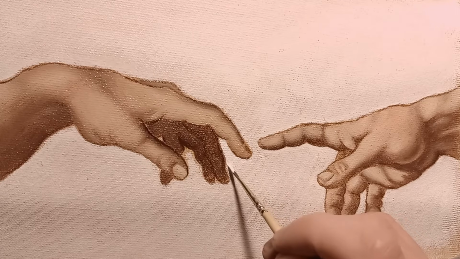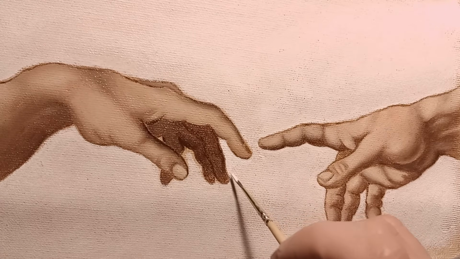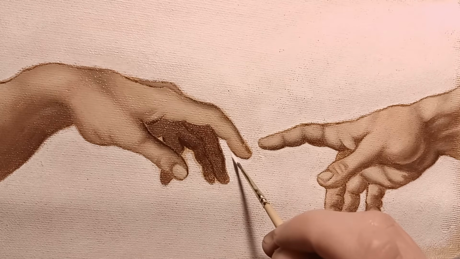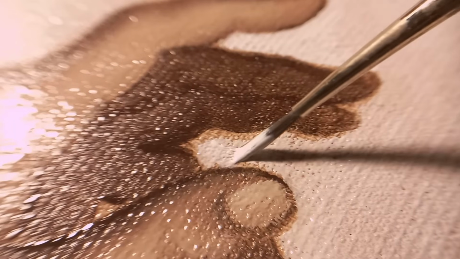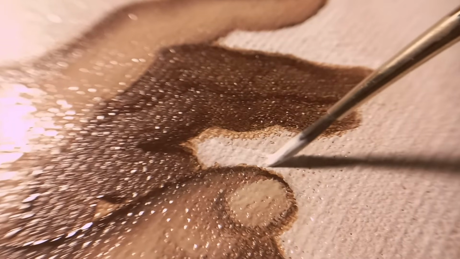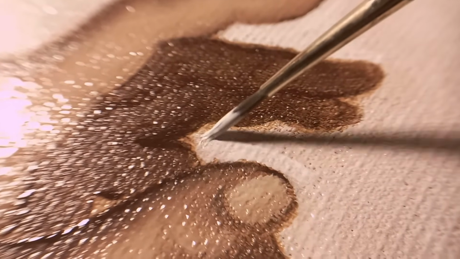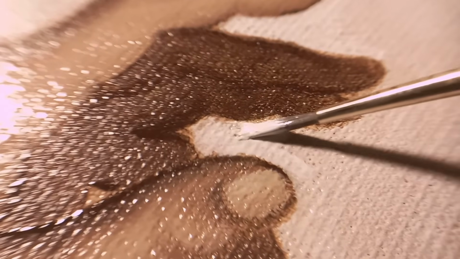So, let's talk about the details. In general, it's a matter of taste and personal preference, as well as the style in which you work. Some people like rough impasto painting, large brush strokes, and the overall impression. Others, on the contrary, prefer a subtle, refined, and detailed style.